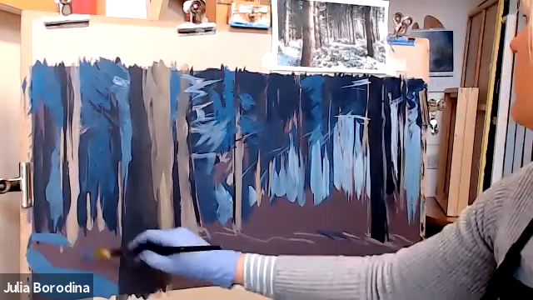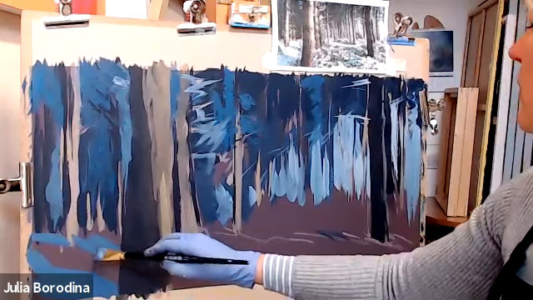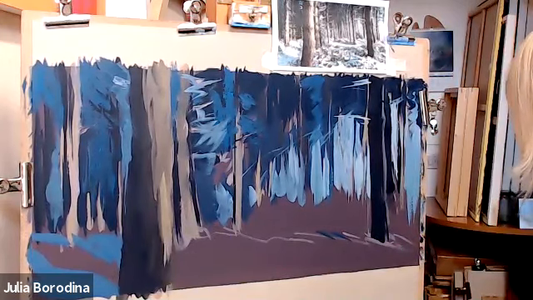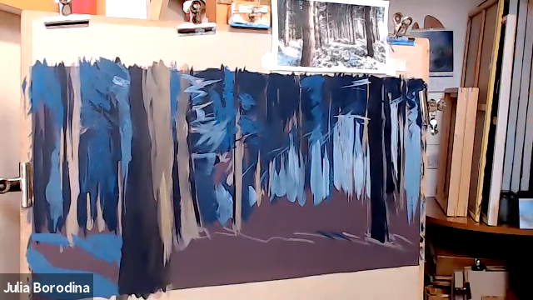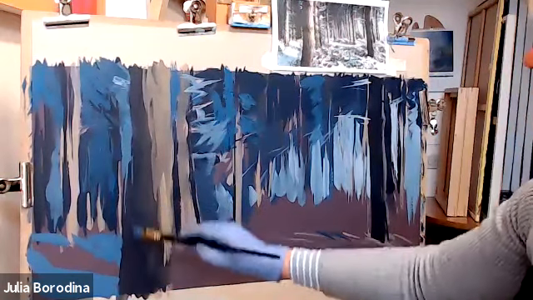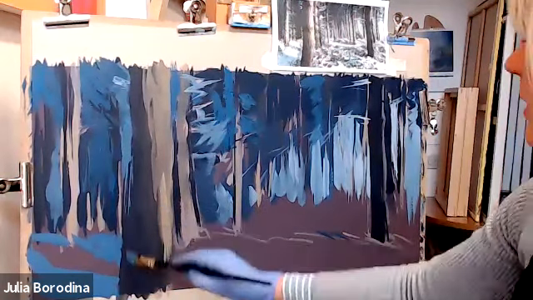Let's link some of the patterns of the snow. Okay, maybe that tree will be a tiny bit narrower.